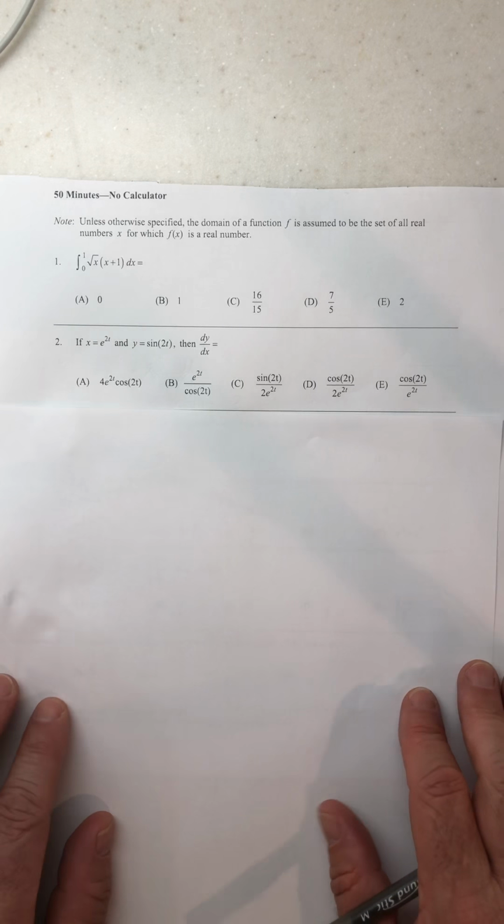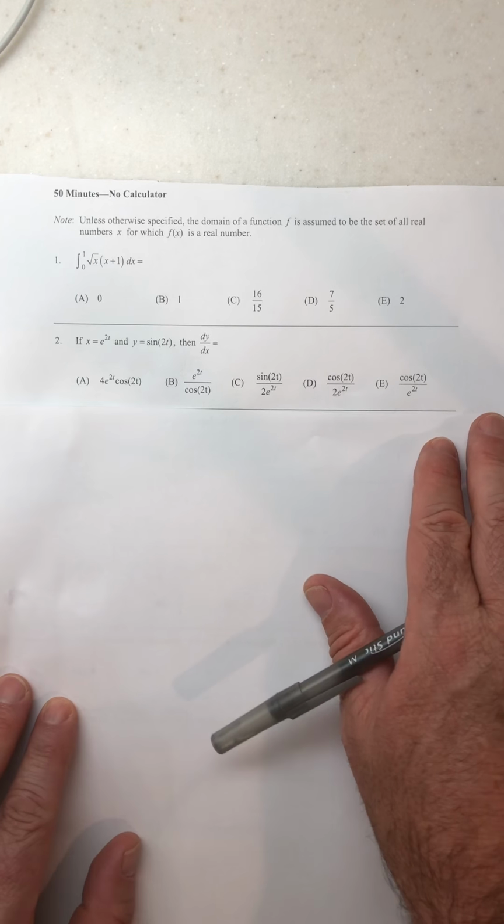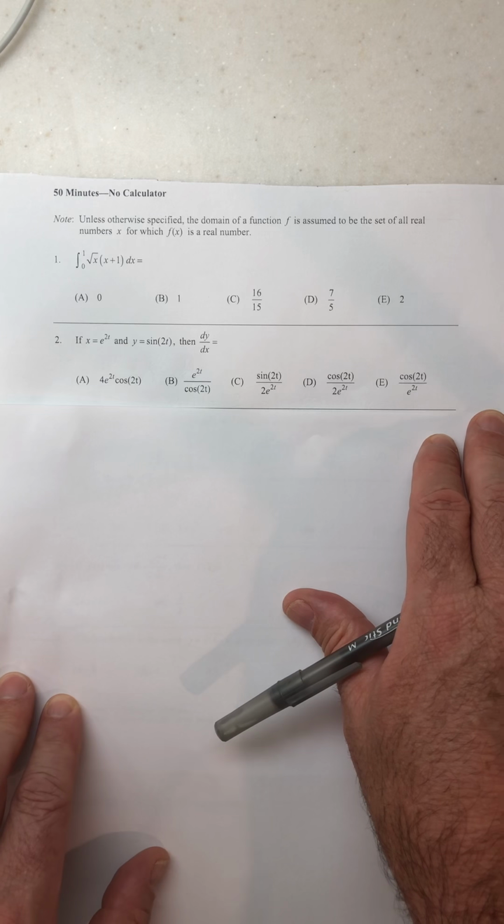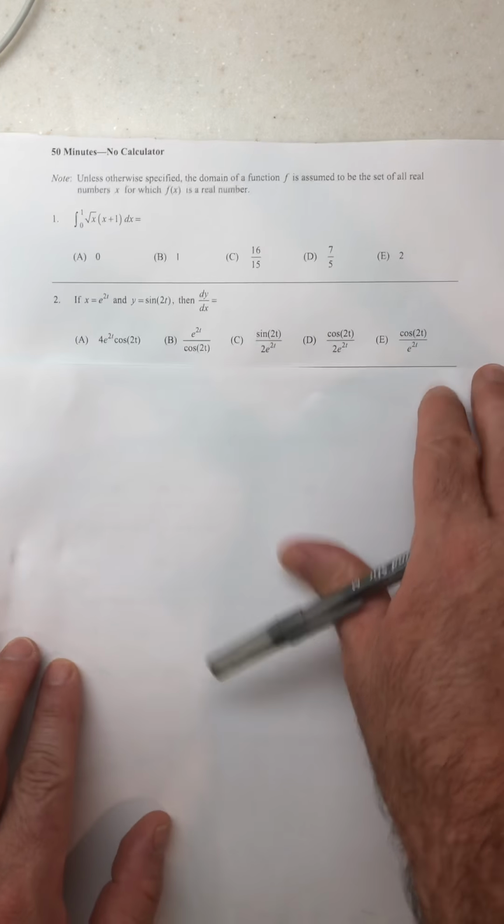All right, number 2 is an example of a parametric equation. That's something we haven't covered yet. We'll be coming back and doing that in a little bit. All right, on to number 3.